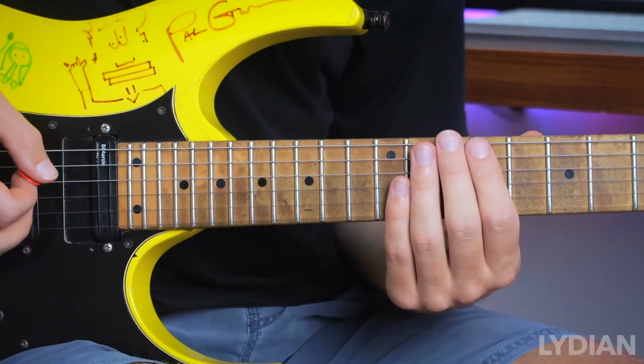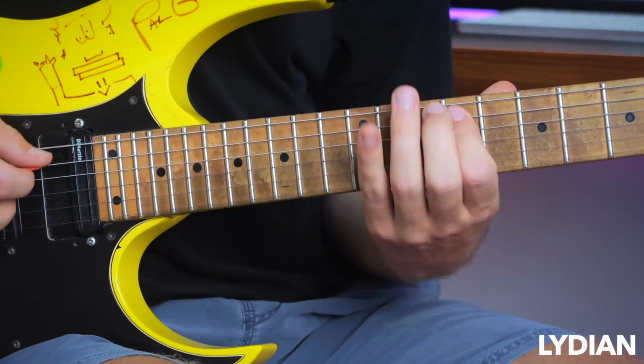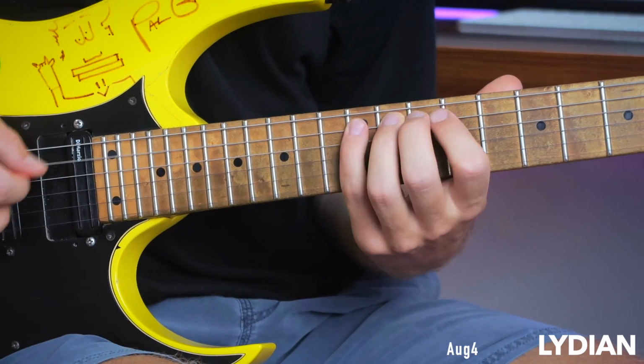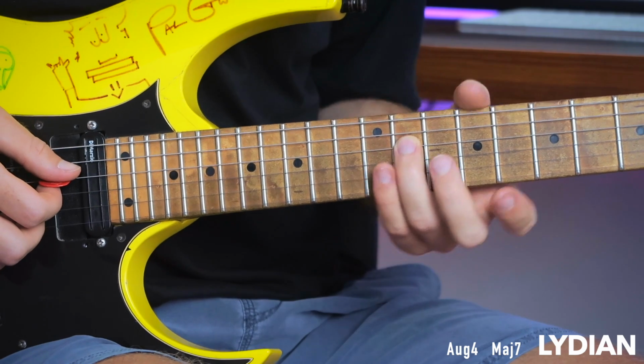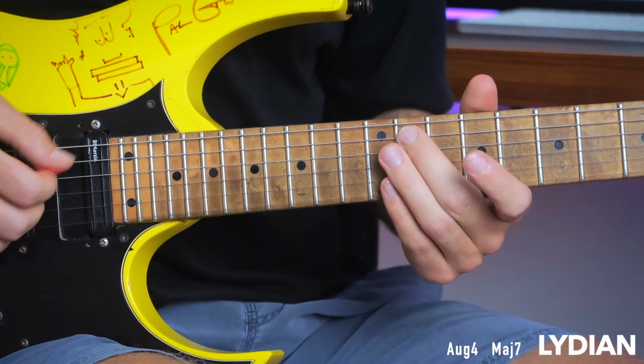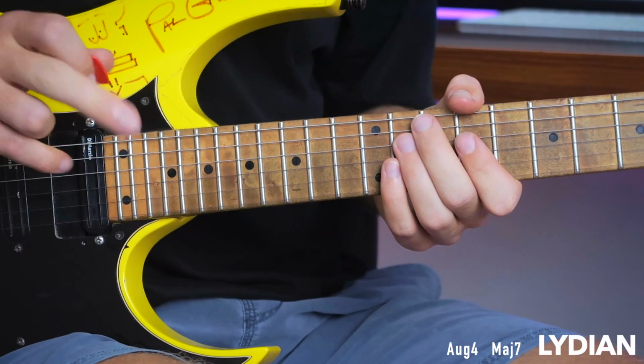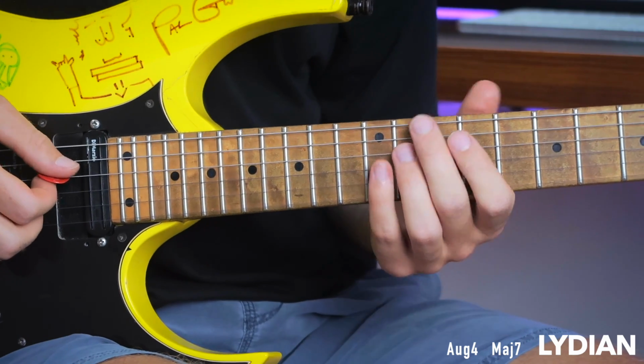Let's now check out Lydian. For Lydian, we're going to add the sharp 4 and the major 7, just like Ionian. So the only difference between Ionian and Lydian is that sharp 4. So we're definitely going to want to include that in the chord at the end.